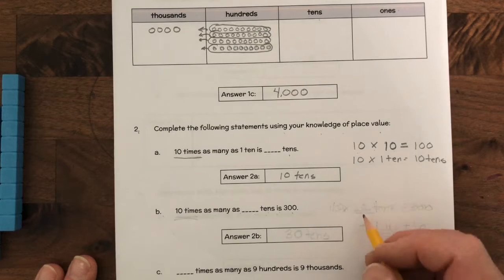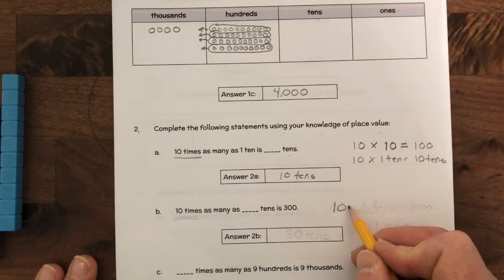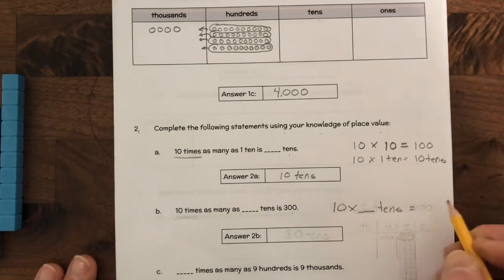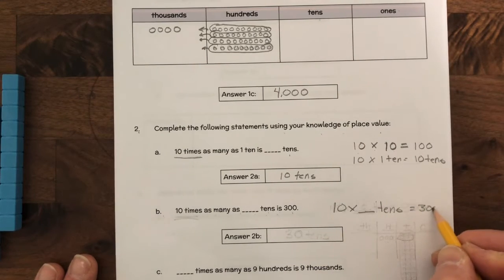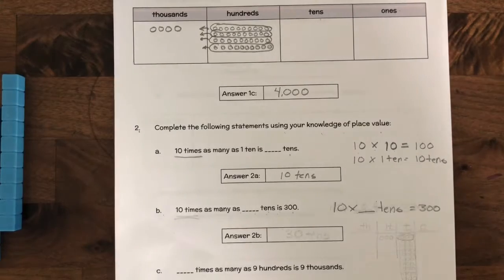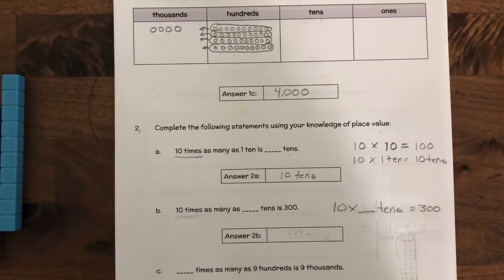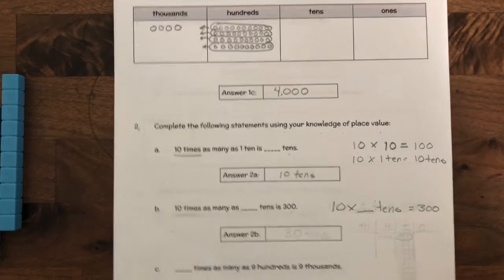So what I need to do here is talk about this. I'm going to rewrite it. 10 times blank tens is equal to 300. All right, so what I need to do is understand how many tens I am looking to get, and I need to multiply that by 10, okay? So I do know this.